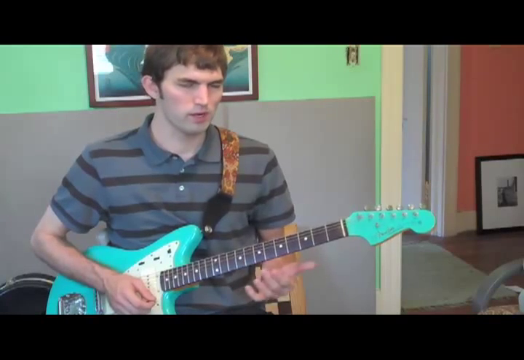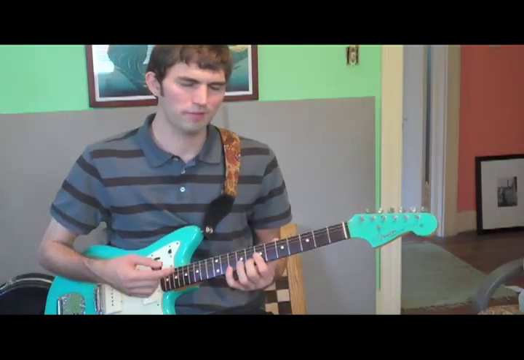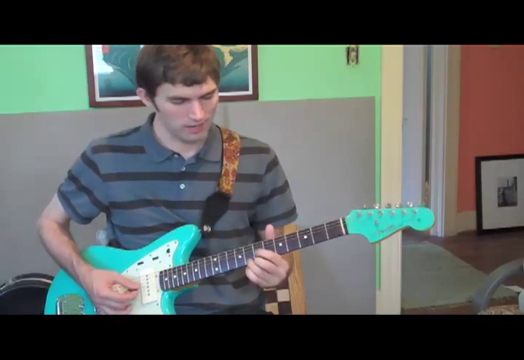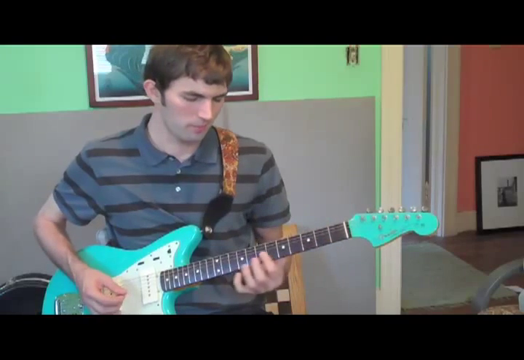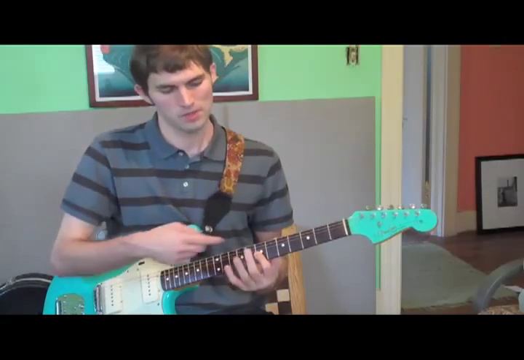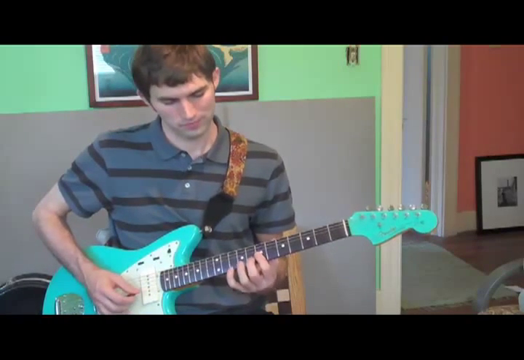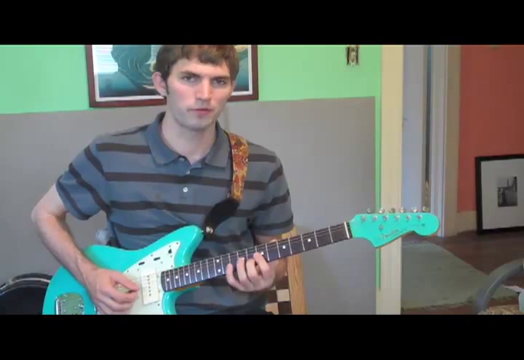Now, one note that I like to do on the 7th fret D shape is, instead of fingering it just like an open D chord, I'm going to play the same notes, but I'm going to bar the bottom 3 strings with my pointer finger and then play this note on the B string with my middle finger.